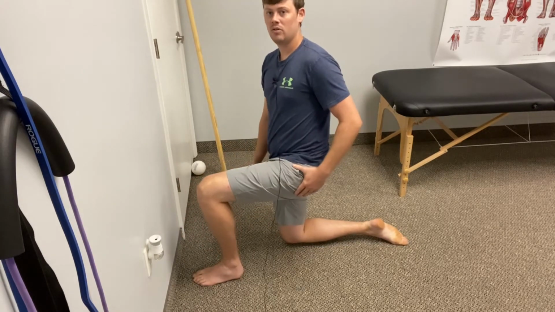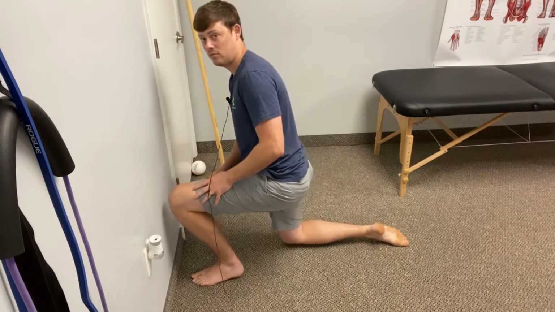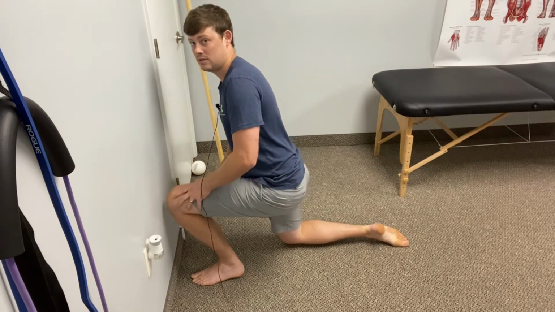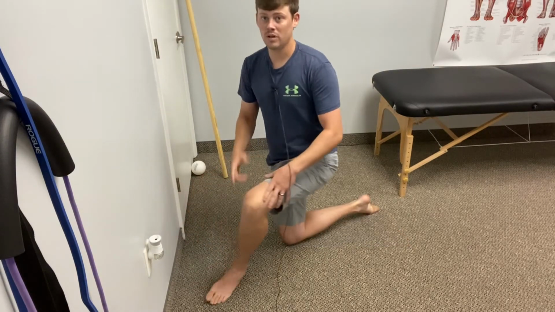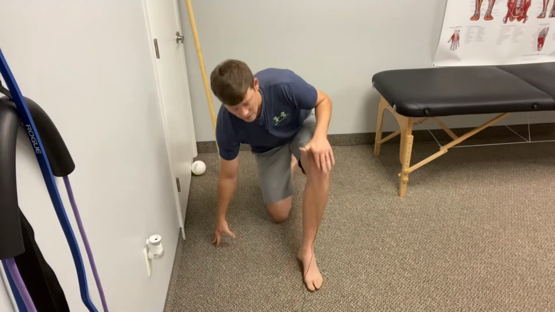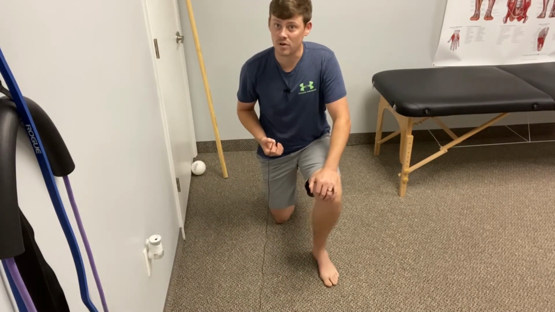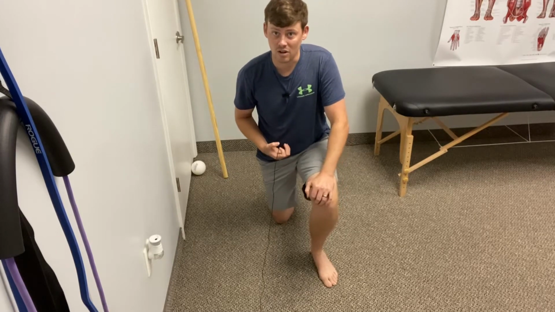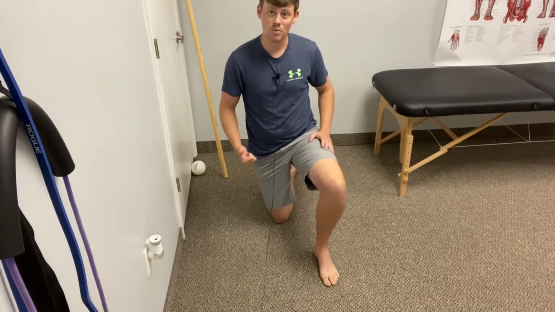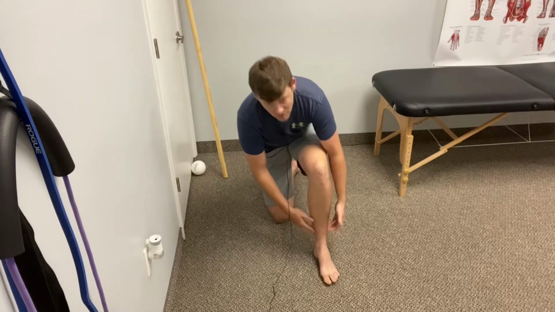Good. And not only do you want to make sure that your heel is not lifting up off the floor like this, instead going in, but one little trick that not a lot of people look at while they're doing this is as they're going forward, that foot collapses, that arch collapses, and they're allowed that extra space. That's also not what you want. That means that you have a mobility problem at that ankle.